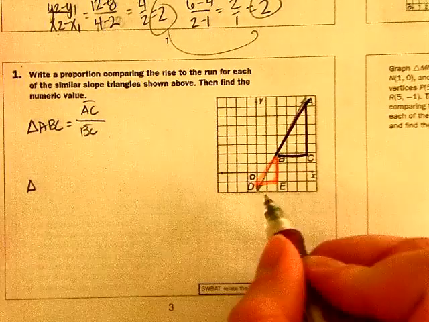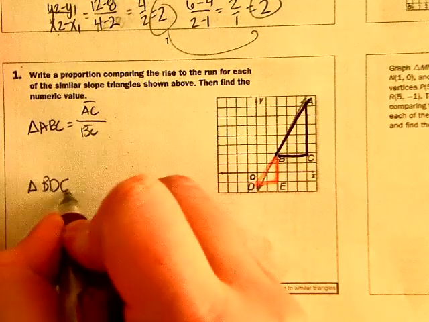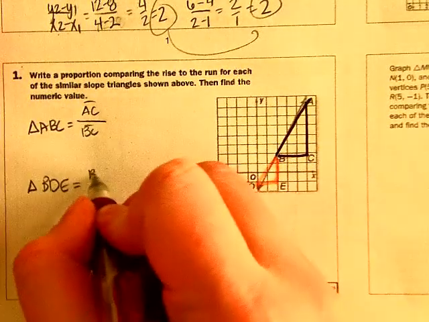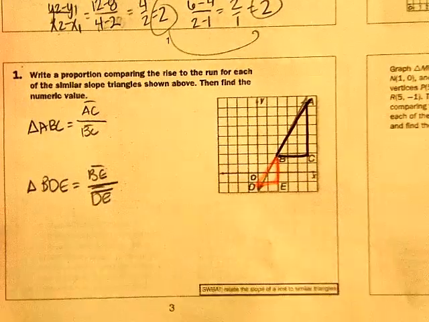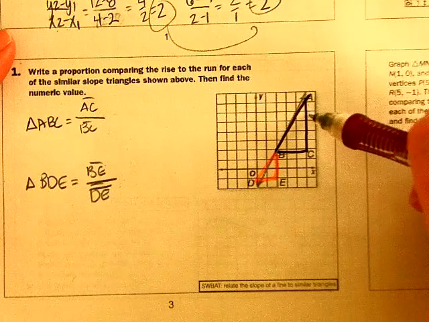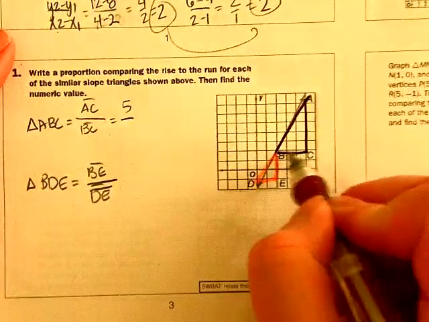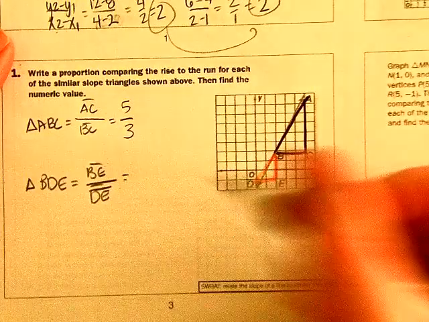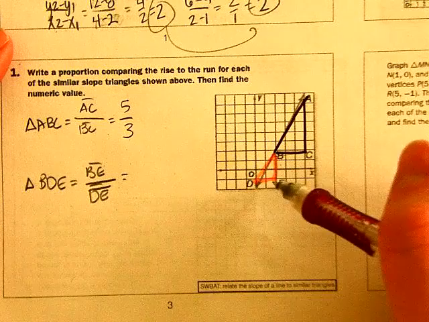For triangle BDE, that would be side BE over side DE. Now we're going to plug the numbers in. So AC is 1, 2, 3, 4, 5 over 1, 2, 3. BE is 1, 2, 3 over 2.